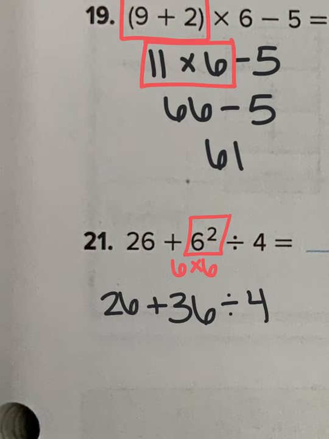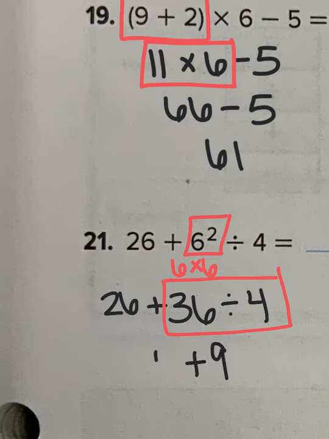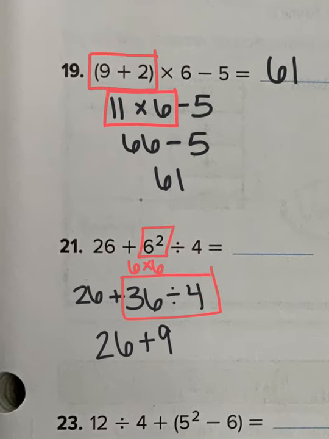After exponents in our process, we have multiply or divide from left to right. We do have division, so I'm going to do that for my next step. 36 divided by 4 gives me 9. Bring down the remaining of my expression. I don't see any more multiplication or division, so I can move to my next step, which is add or subtract from left to right. So 26 plus 9 gives me 35 for my answer.